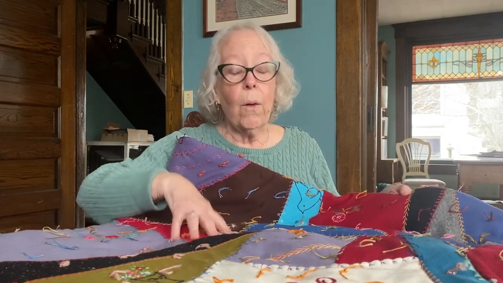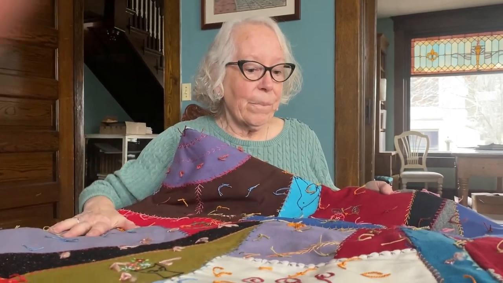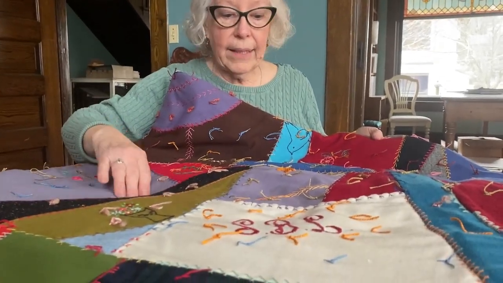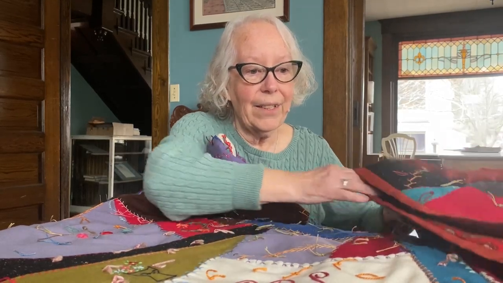Actually, this is a very old quilt style, but this was done probably in the 1940s. This is her initials. This is lots of embroidery, lots of ties, and an interesting paisley flannel blanket for the backing on it.